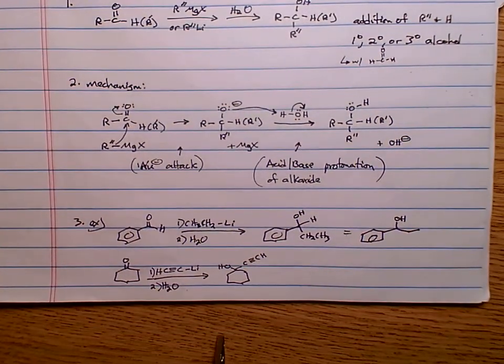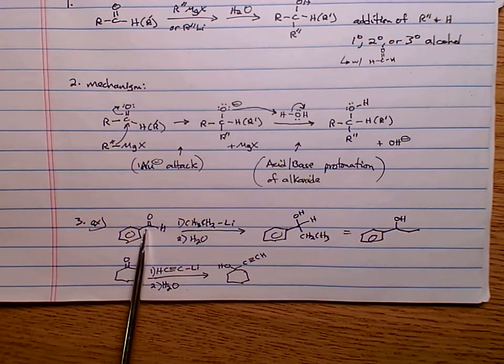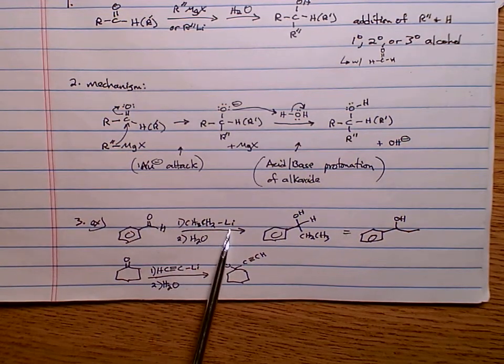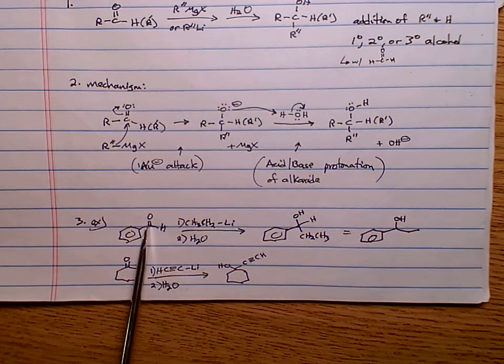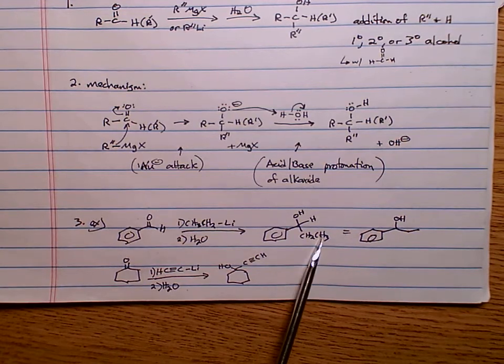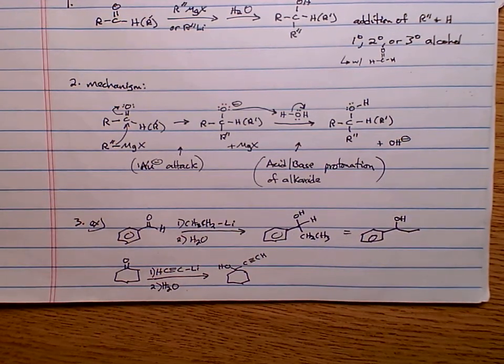So check it out. For example, if we had benzaldehyde, our favorite aldehyde, and you took ethyl lithium followed by water, you're really just going to put the ethyl group on this carbon and OH here. Ethyl on the carbon, OH.